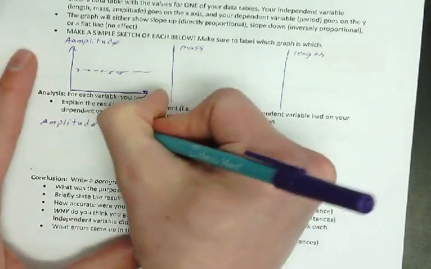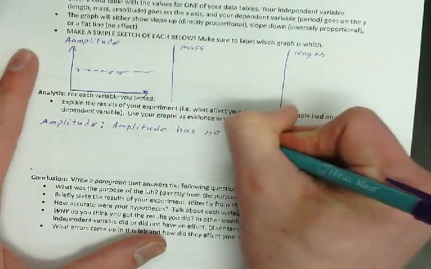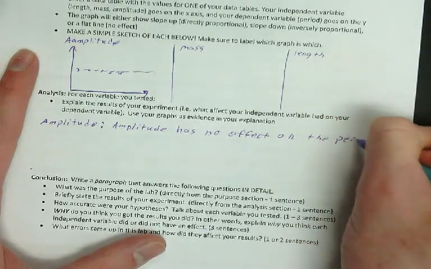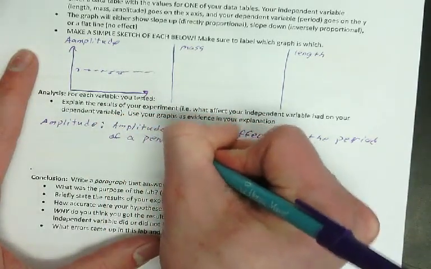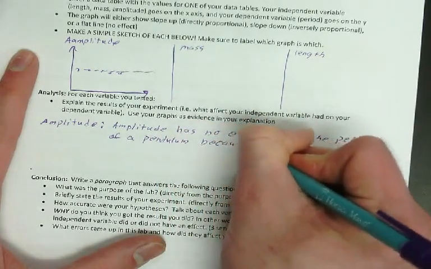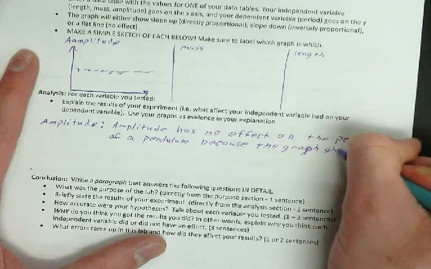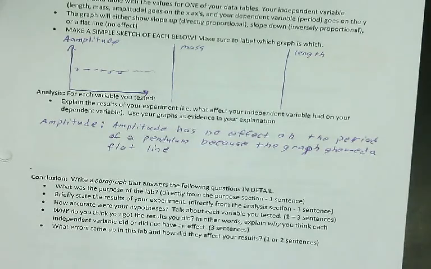So what I would say is amplitude has no effect on the period of a pendulum because the graph showed a flat line. So that's what my amplitude one would look like. Okay? So amplitude has no effect on the period of a pendulum because the graph showed a flat line. Okay? So that's what you're doing.